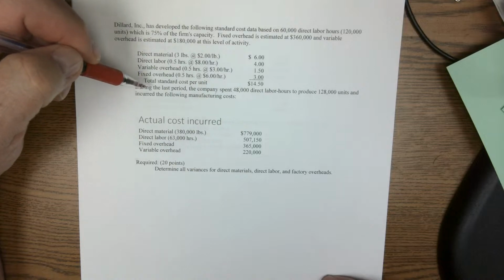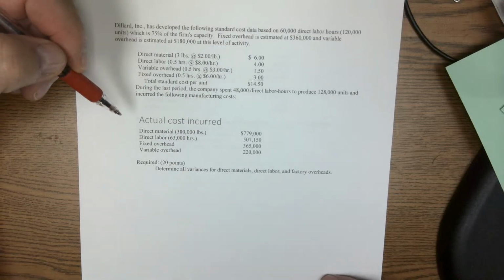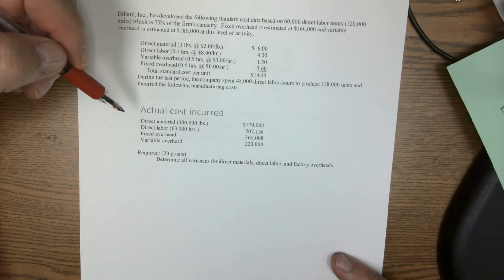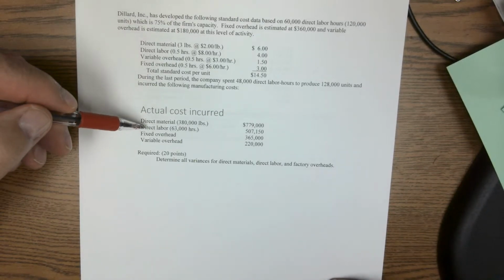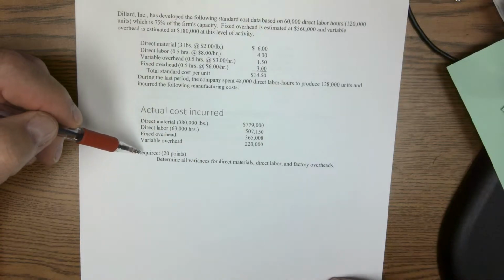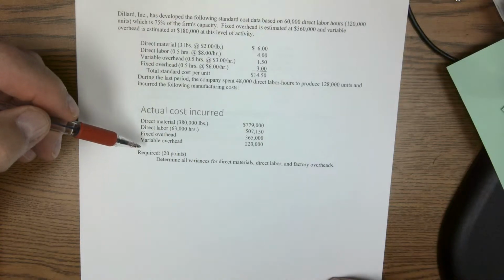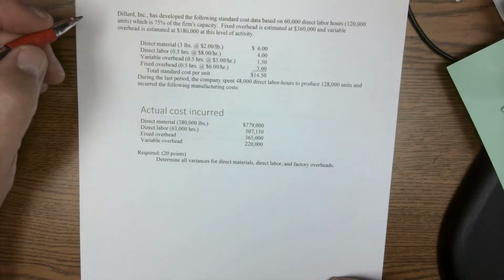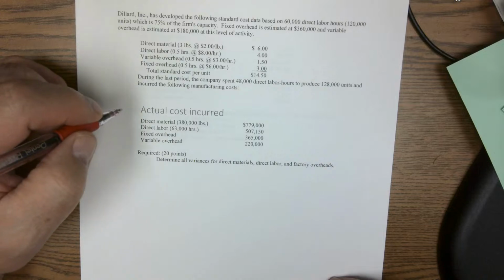During the last period, the company spent 48,000 direct labor hours to produce 128,000 units and incurred the following manufacturing costs. And we see direct materials, direct labor, fixed overhead, variable overhead. And so we want to determine all variances for direct materials, direct labor, and factory overhead. So we're going to start with materials.